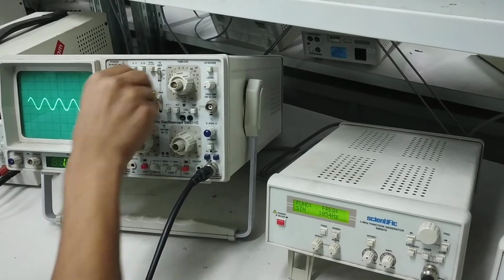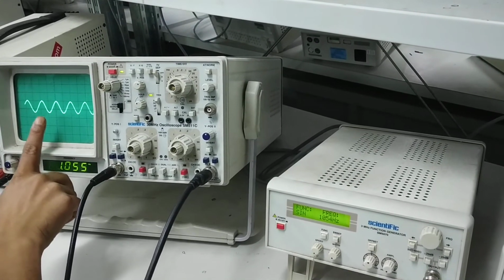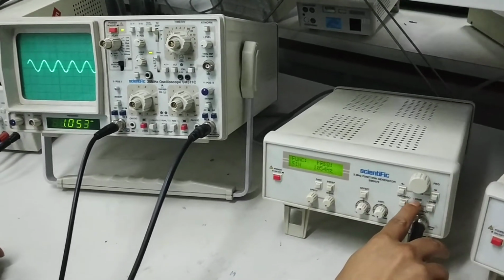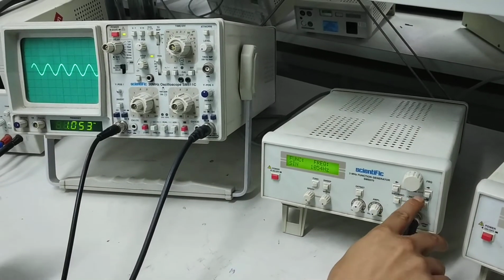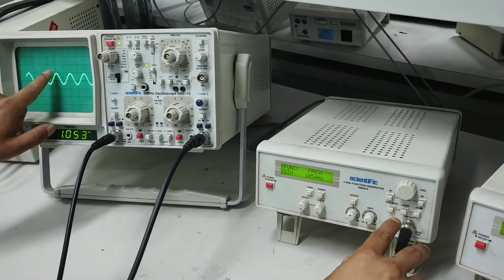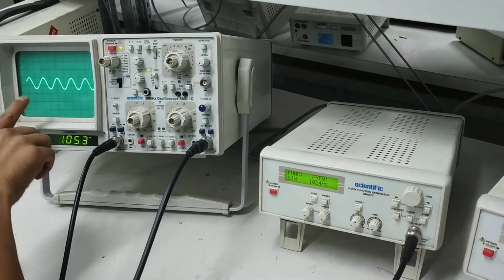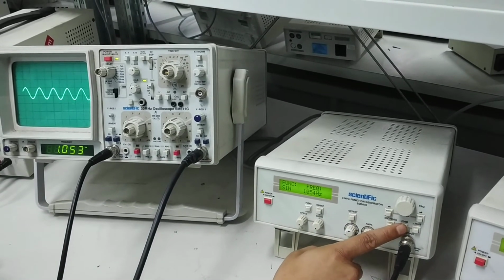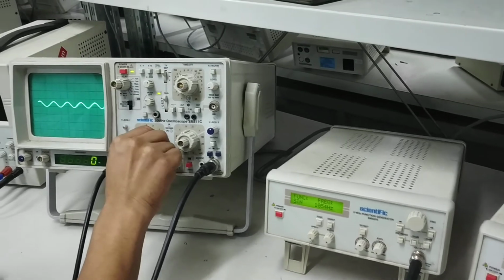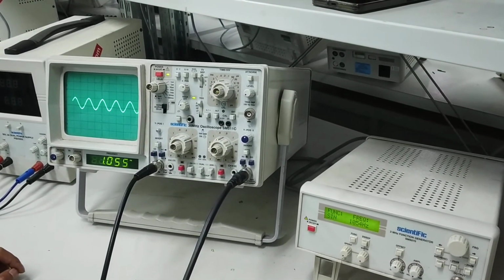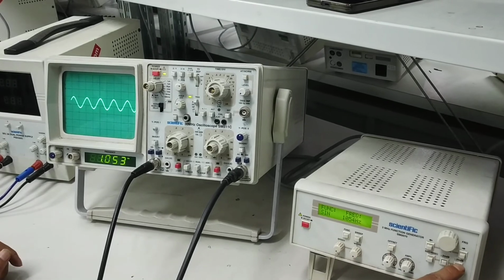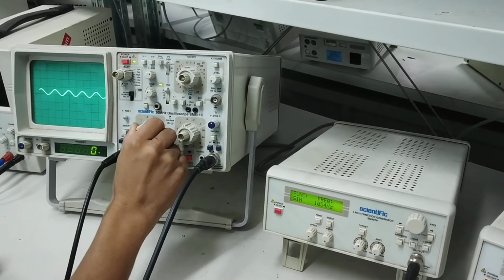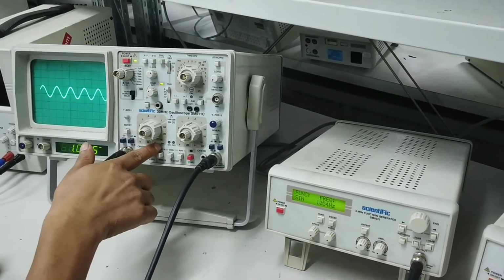So if you want to decrease the amplitude of this signal beyond 1.4 volt, you have to use these two switches. These two switches are called attenuators. This attenuator will decrease the amplitude of this signal 10 times. Here, as you can see, it is around 1.4 volt. Now if you press this, it will change to 140 millivolt. So 10 times. There are two buttons here. If you press again, the second button will again decrease 10 times your original signal. So it will be around 14 millivolt.